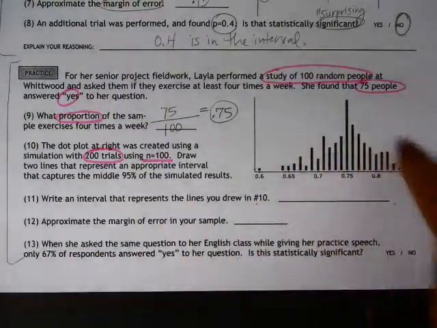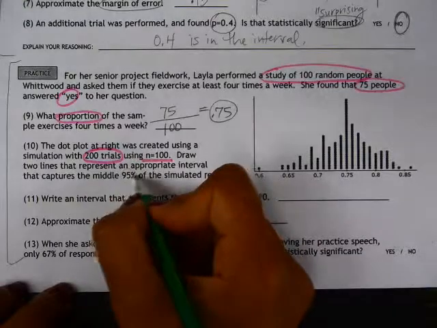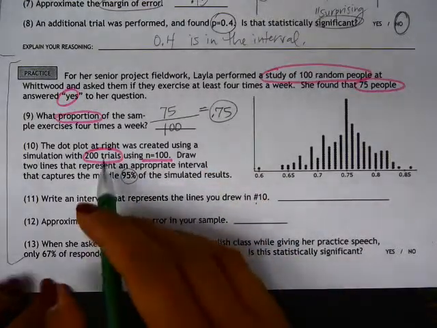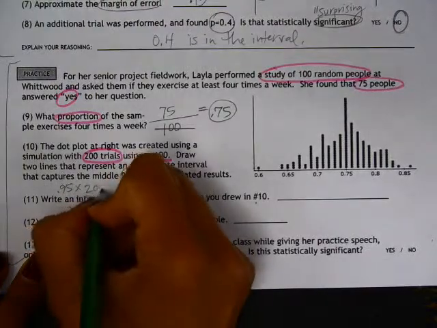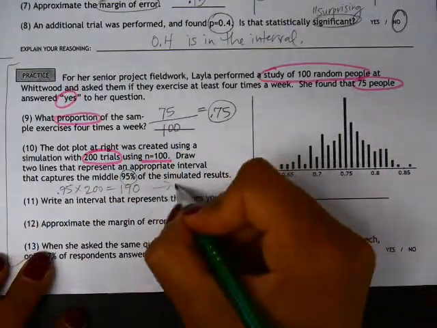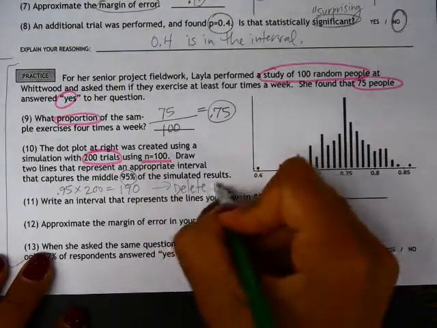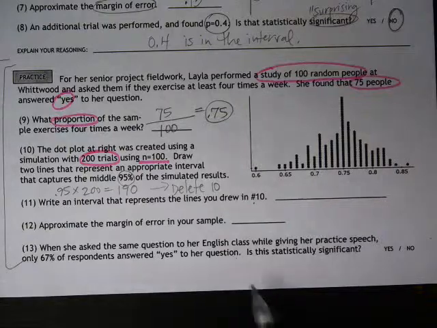So there's 200 dots here, and we want to draw 2 lines that represent an interval that captures 95% of the results. So in this case, 95% of 200 is 190 data points. So that means I want to delete 10 values from this graph.